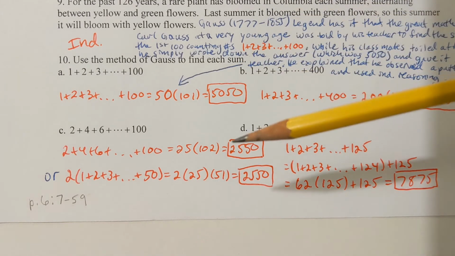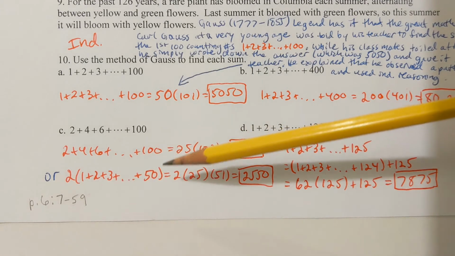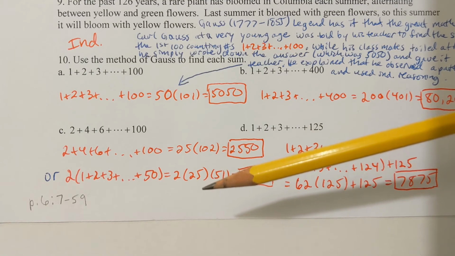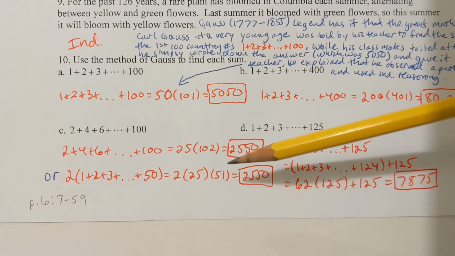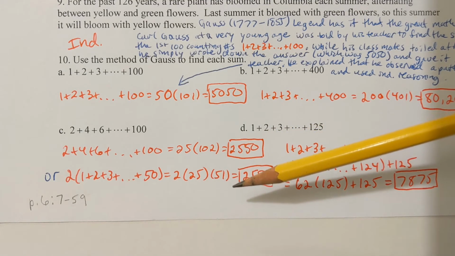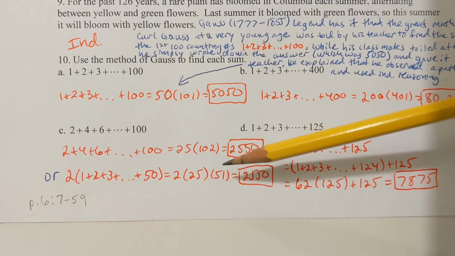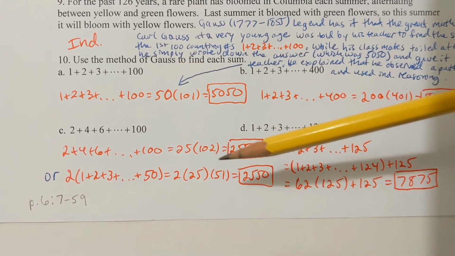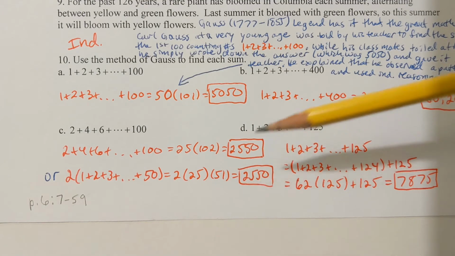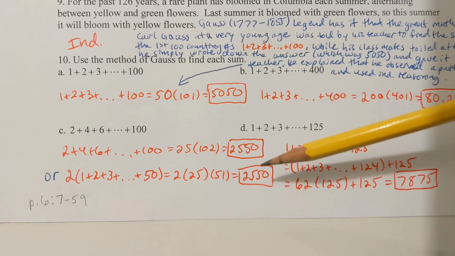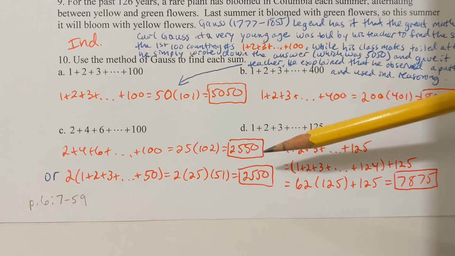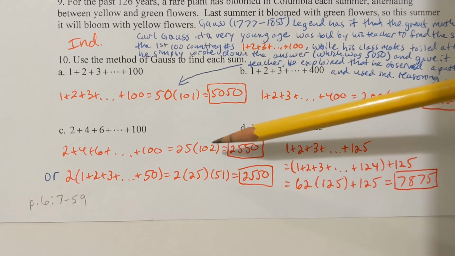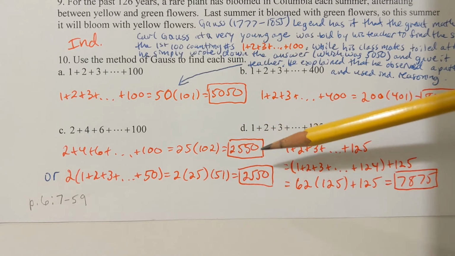Okay, so how many times do I get 51? Well, it's going to be half of this list, since the last pair of numbers that I'd be using would be 25 and 26, which would give me 51 when I add. So this is going to be 25 times that I get 51. I still got this 2 up front here. So if I take 2 times 25 times 51, that would give me exactly 2,550. 2 times 51 gives me 102, and I've still got the 25 out there.